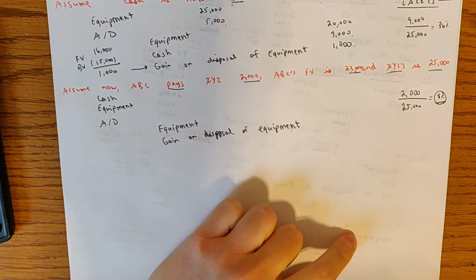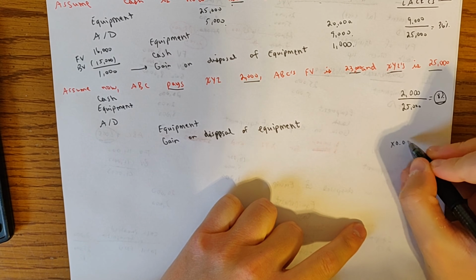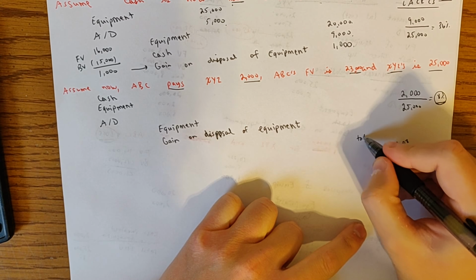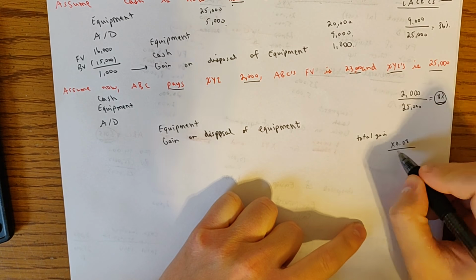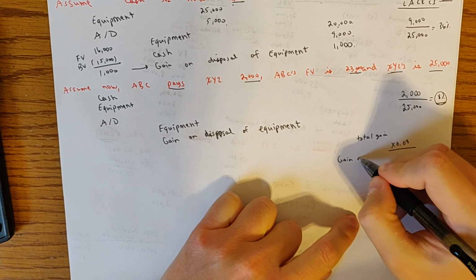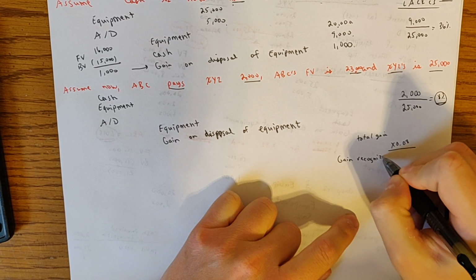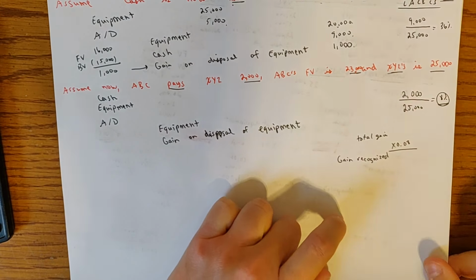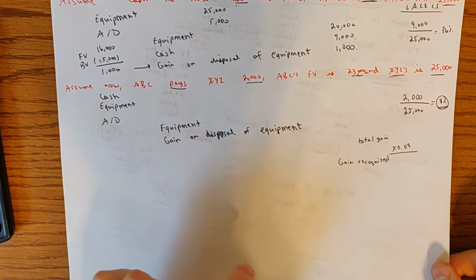So now we have to calculate that. So we know we're going to multiply the total gain by 8%, and that's going to give us the gain recognized, which is a partial gain. Okay, gain recognized. All right, so let's figure out what the gain would be. So we can flip back here so it's easier.